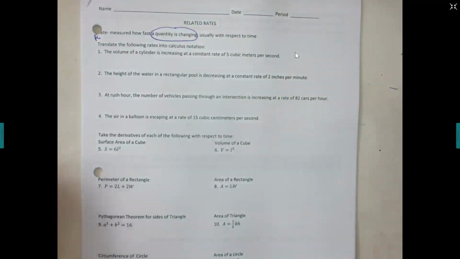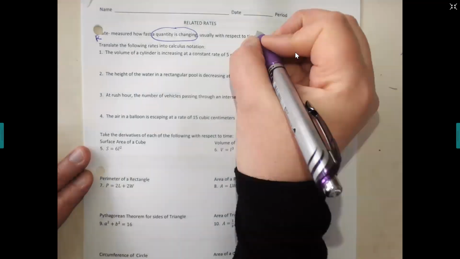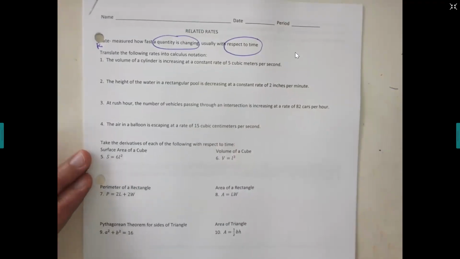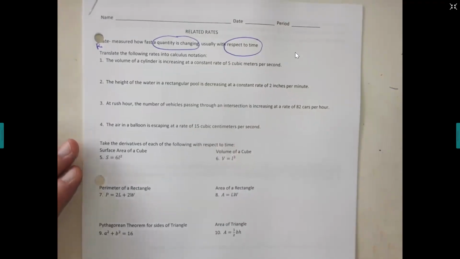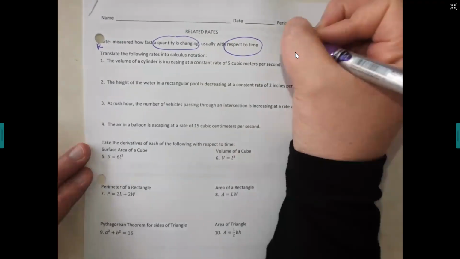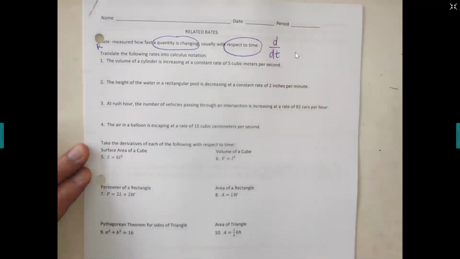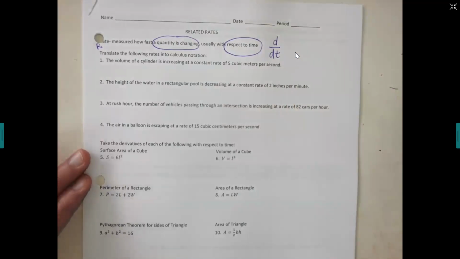Another big difference is that instead of taking the derivative with x as your independent quantity, for word problems, typically you're going to use time as your independent quantity. So instead of your derivatives being d/dx, they're going to be d/dt, where the t stands for time.